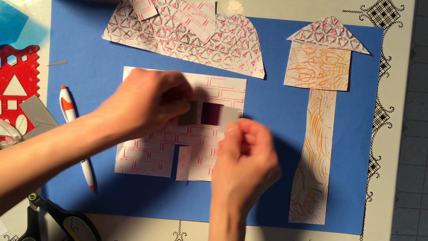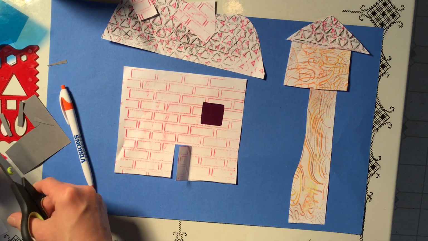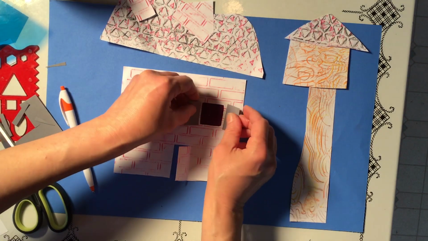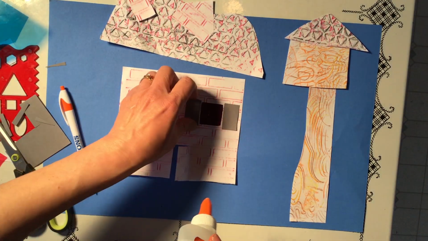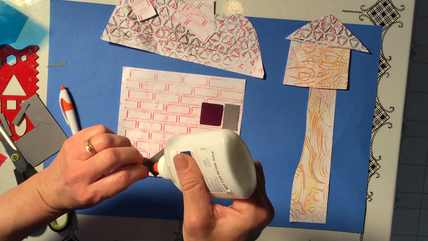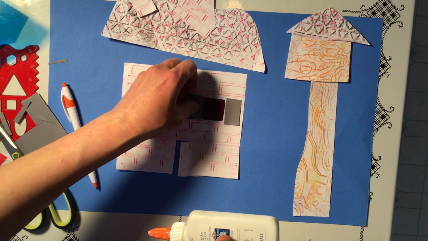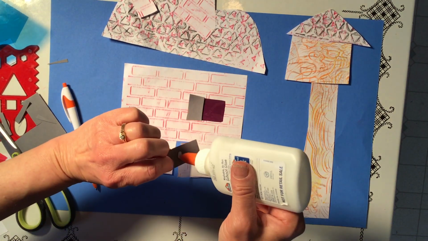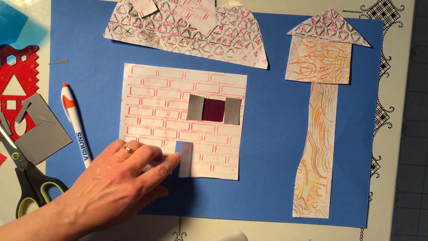I think I'm just going to make them just for show, though. I don't think I'm going to make them so that they open and close. You could do that. That's a little more complicated. I'm not ready to show you all that. So then we can glue these down. Now you don't want to glue the whole house down until you're sure you have all your windows and all the doors that you want. So you can glue things down to it.